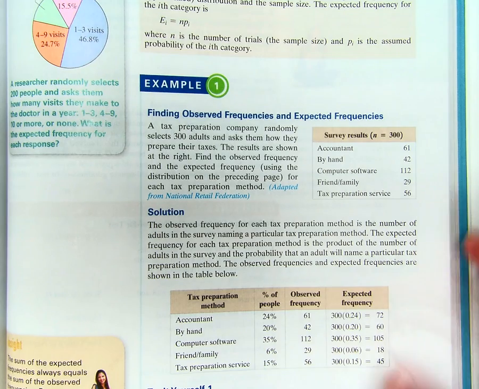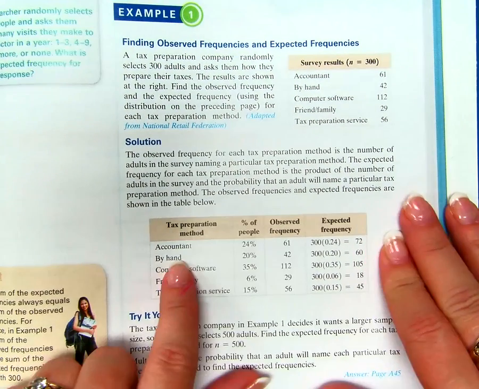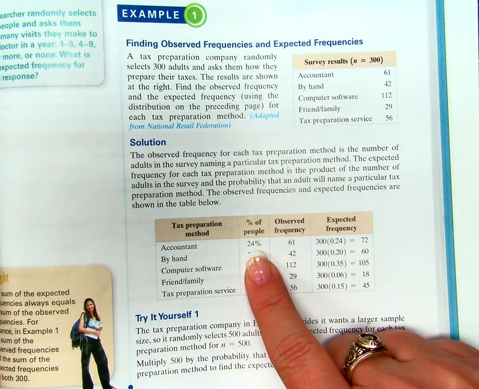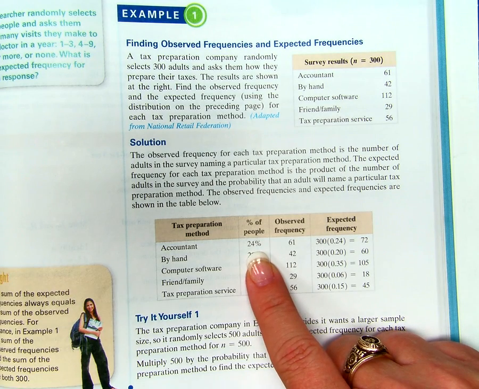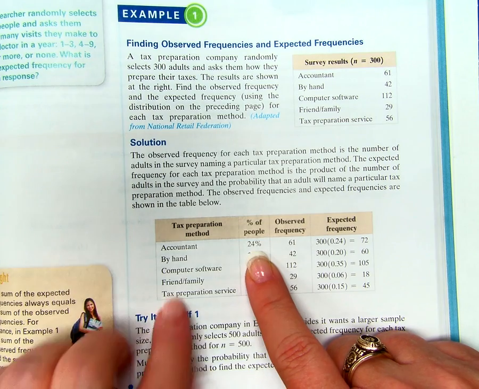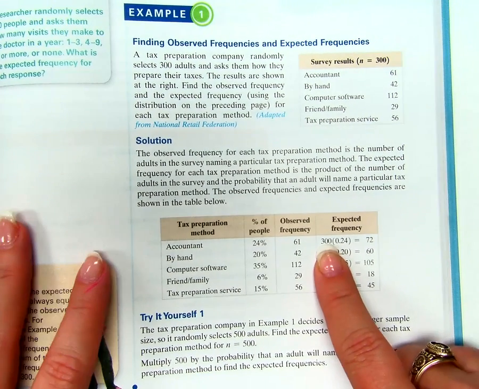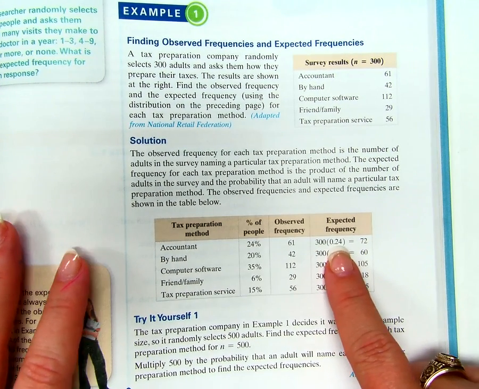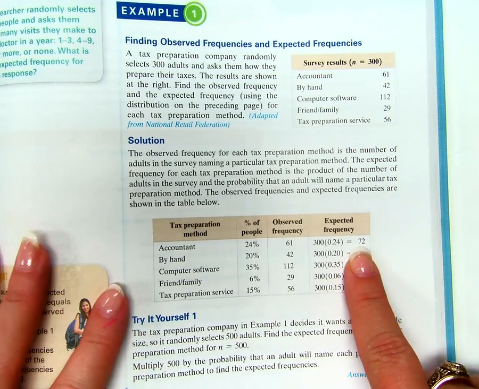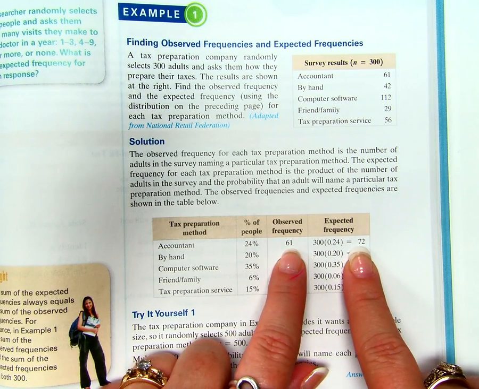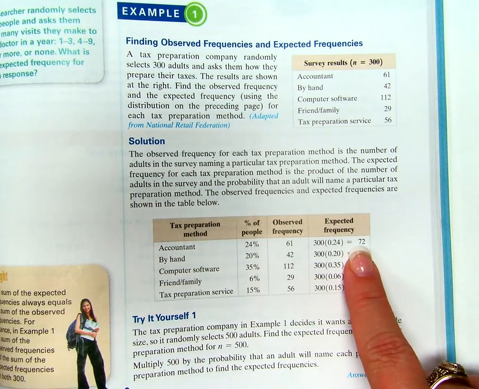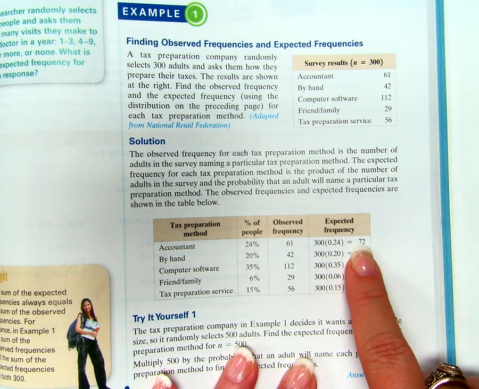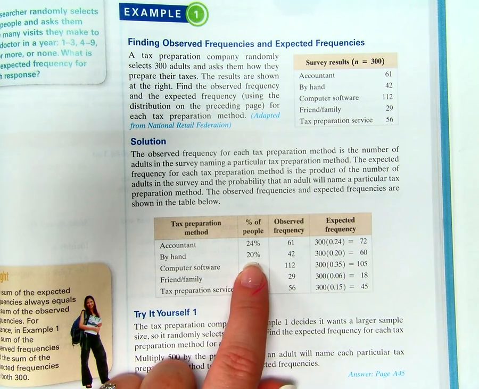Now, to find the expected frequency, you take the percentage of people that they told you in this table right over here, because that's the association's claim, that 24% were done by an accountant. Well, if there were 300 people, and the claim is that that's 24%, that should be 72 people. Did we observe that? No, we observed 61. So observed is 61, and expected, almost like predicted based on the numbers and the percentages that we have, is the expected frequency.